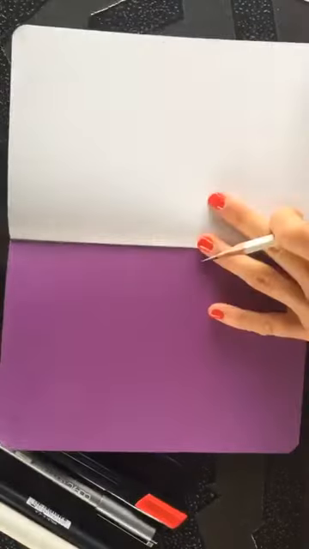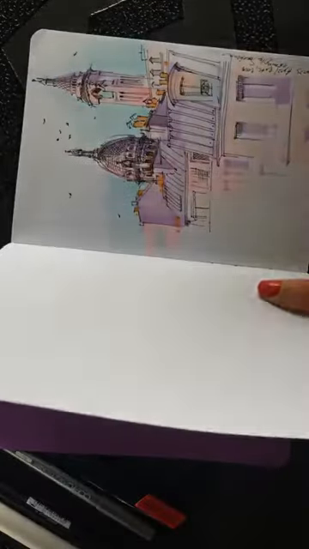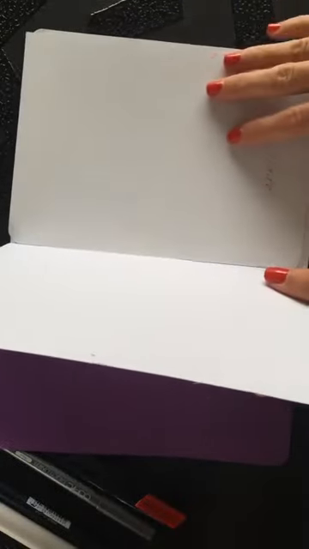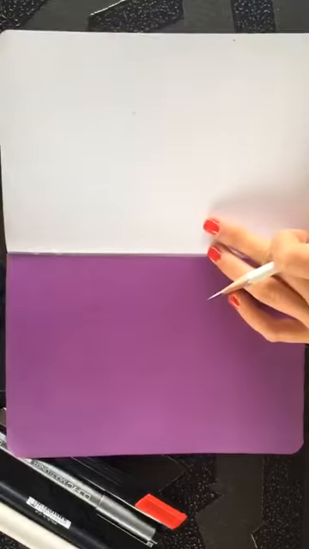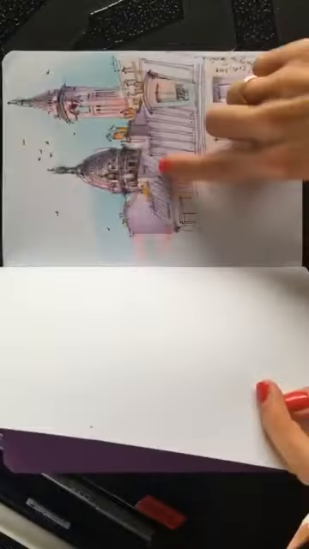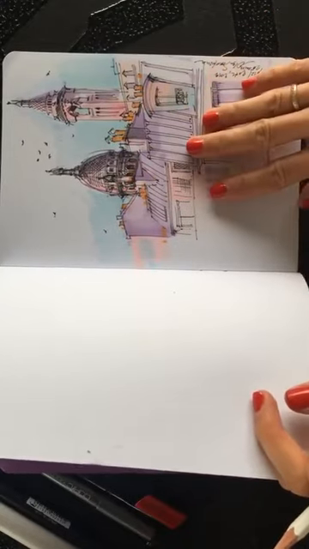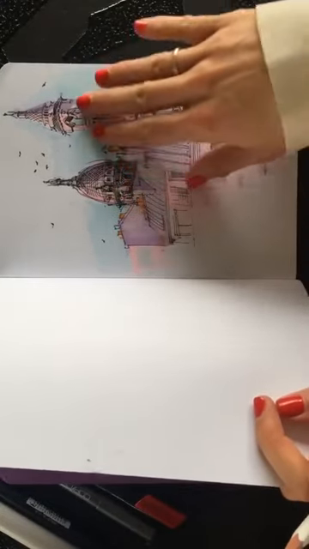So let's begin. I'm really excited, and I'm so inspired after Paris, and I'm really glad to share this inspiration with you. So first thing, I always put something below my piece of paper, even though this is marker paper, but still marker can get through it. For example, here you can see I was using this lavender extensively.